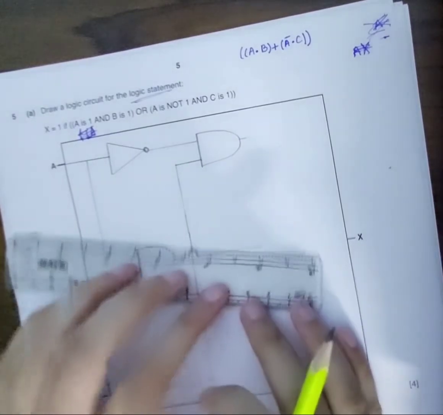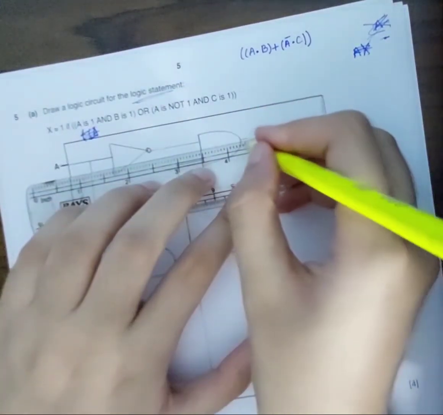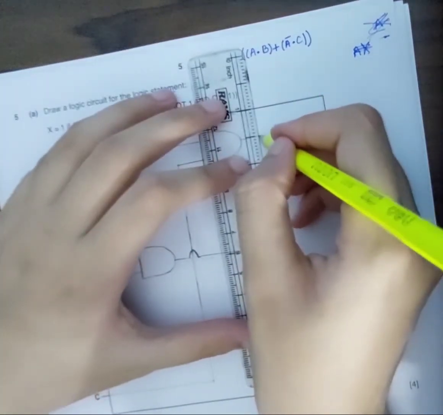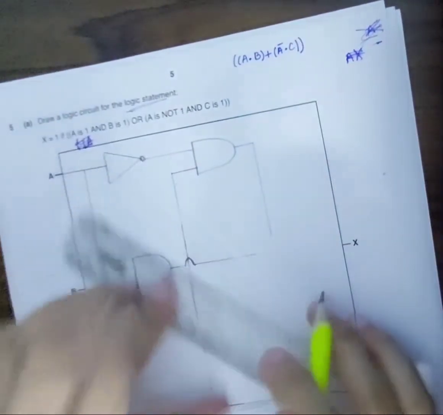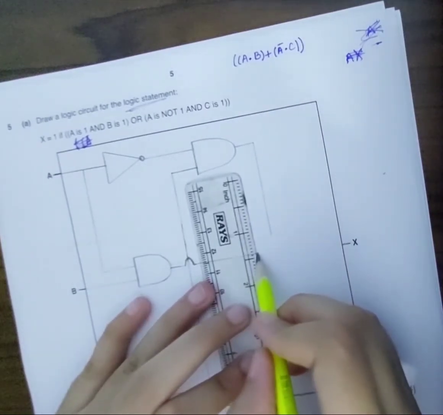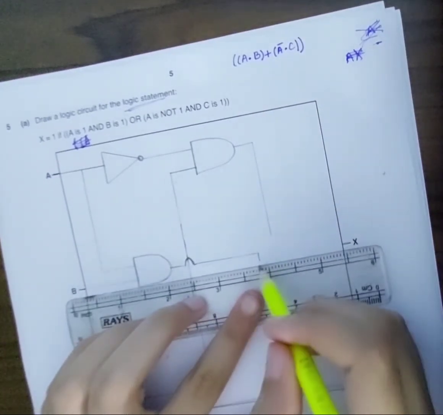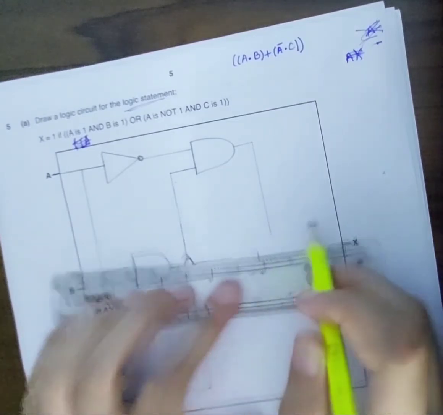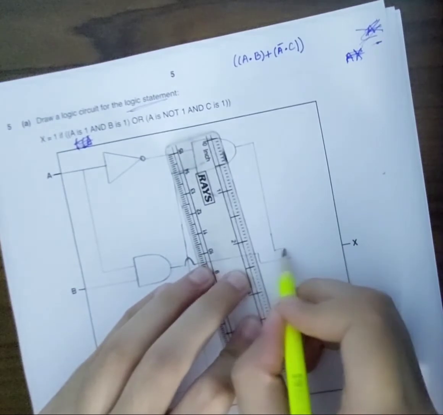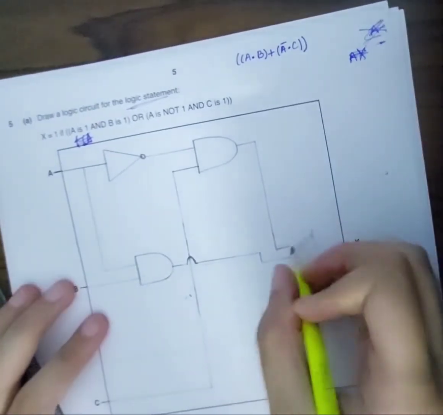Then this needs to be A bar dot C and this needs to be here. So you can make that OR gate. You bring it a bit from here, a bit from here.